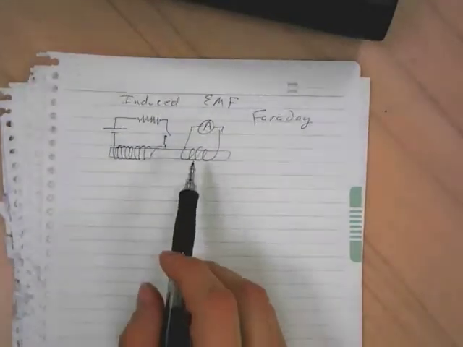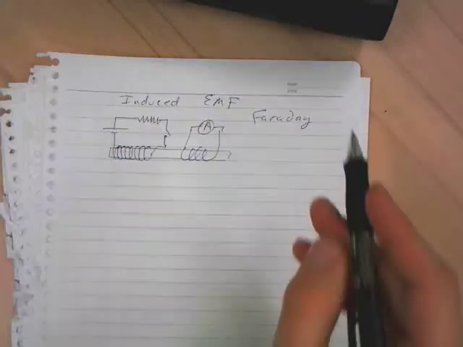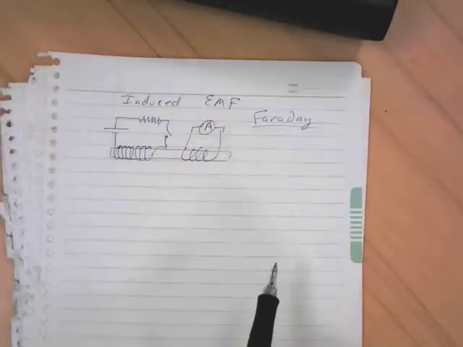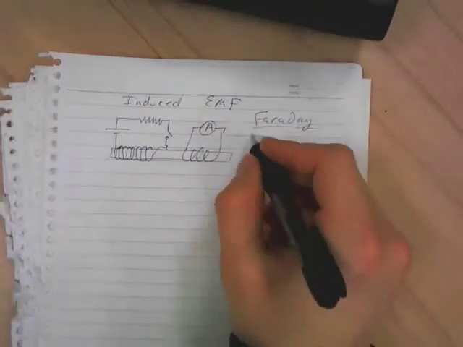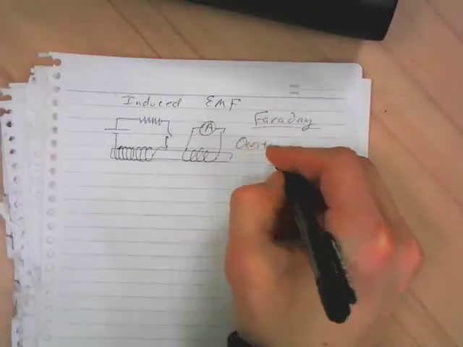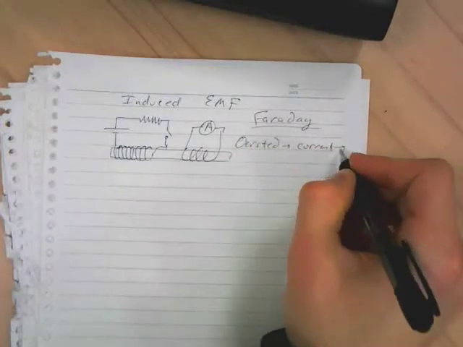Now I mentioned previously that this guy, Hans Christian Ørsted, discovered that a current produces a magnetic field. Michael Faraday deliberately set out to determine if a change in a B field could produce a current. So Ørsted discovered that current generates a B field.